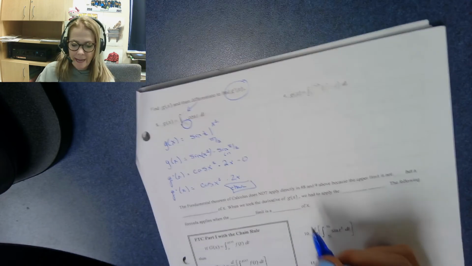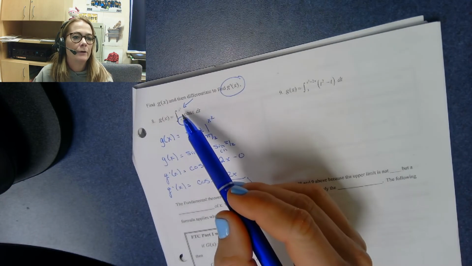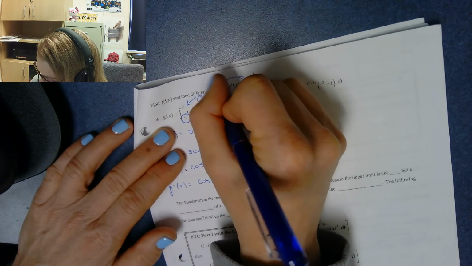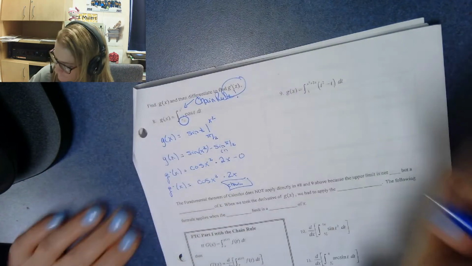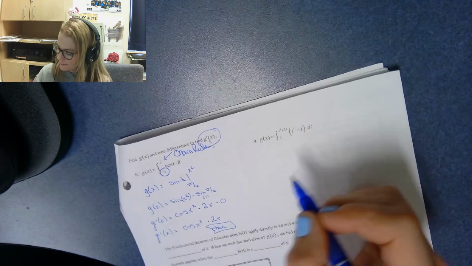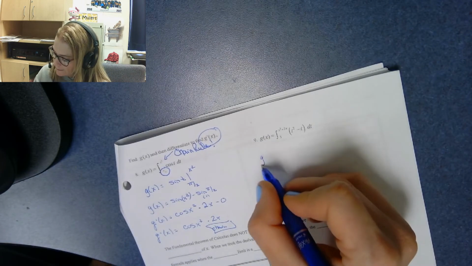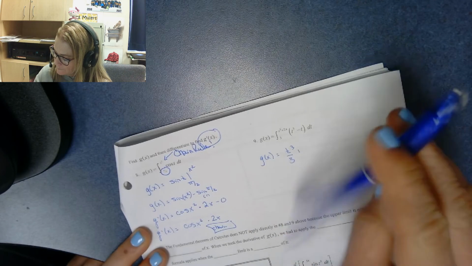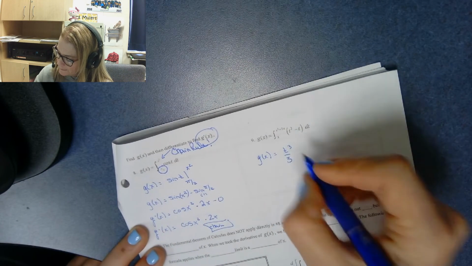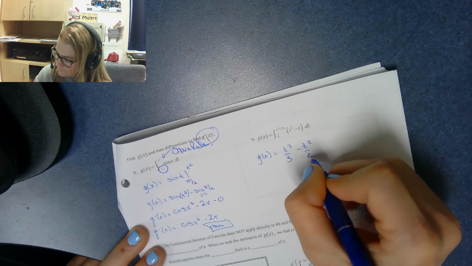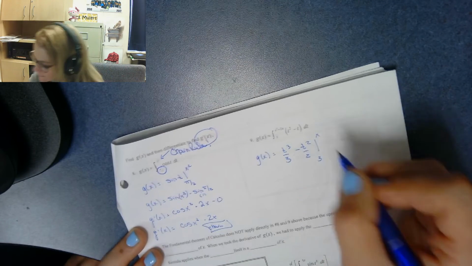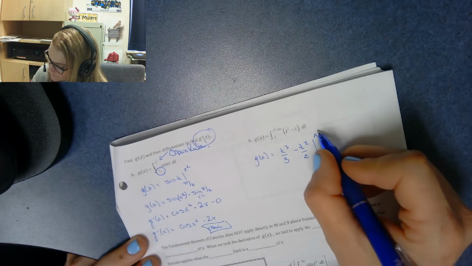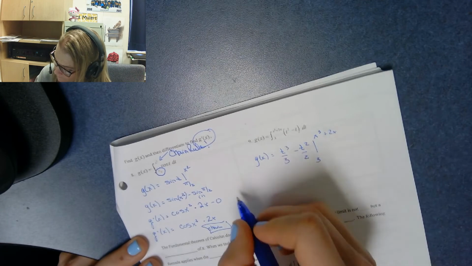So what happened there, right? If this upper limit is not just x, in comes chain rule. And you can see it unfolding just like that. Same thing here. So g of x is this integral, so let's do 2 cubed over 3 minus g squared over 2 from 3 to x. Gosh, I can't even see that. What is that? Is it x cubed plus 2x?